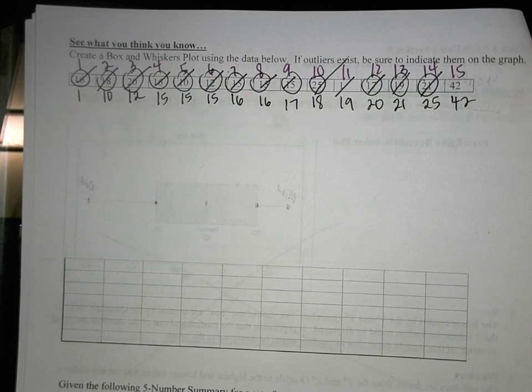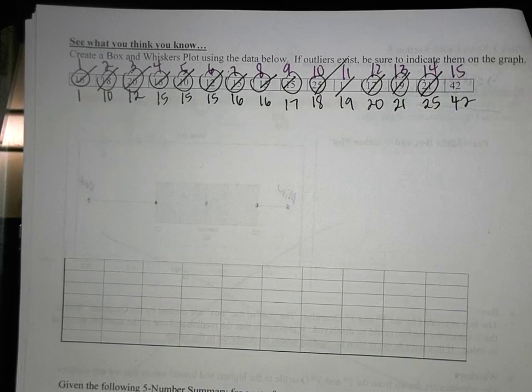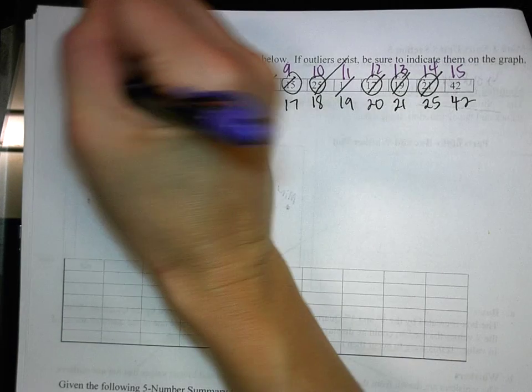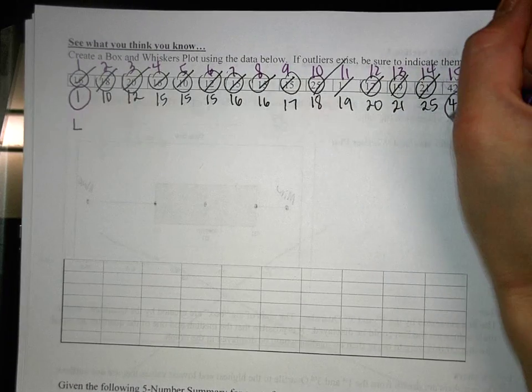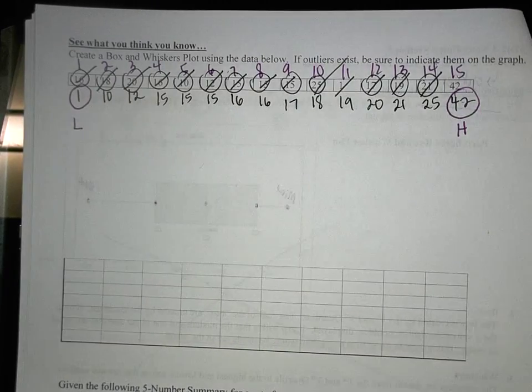So we need to find our low, high, Q1, Q3, and our median, right? Or min and max. So this right here, pretty obvious. That would be my low value. And this value would be my high value. Good. Or min and max, however you want to do it. Next, for my median, how do I find my median?